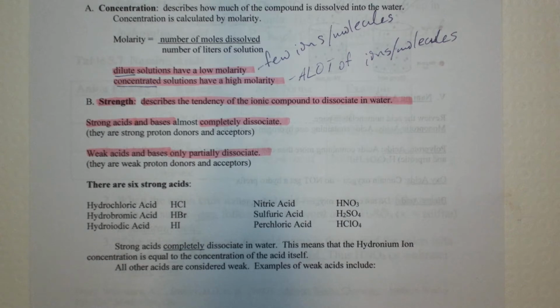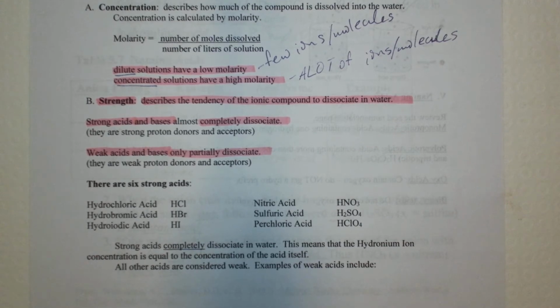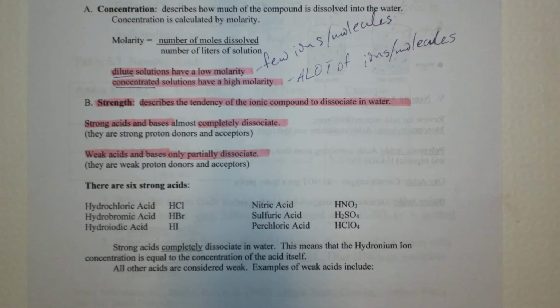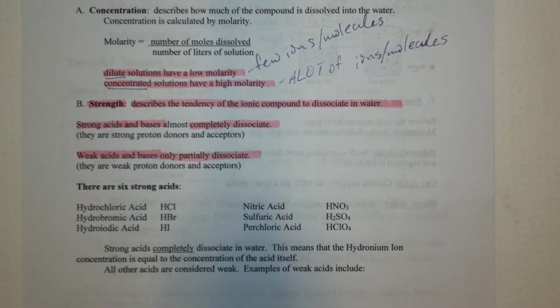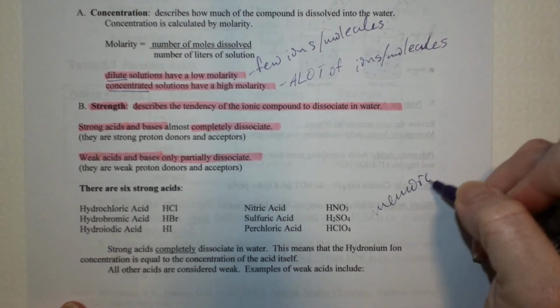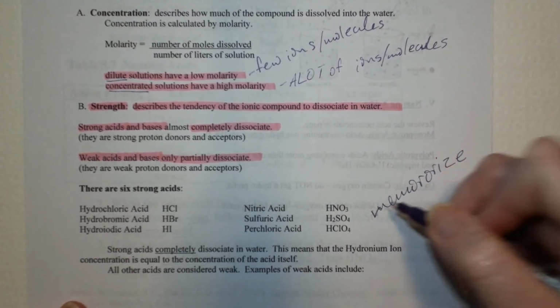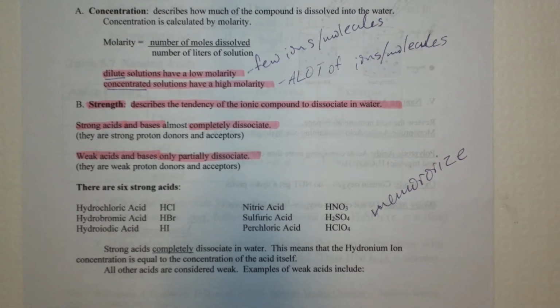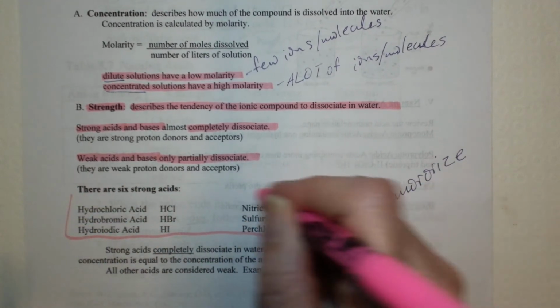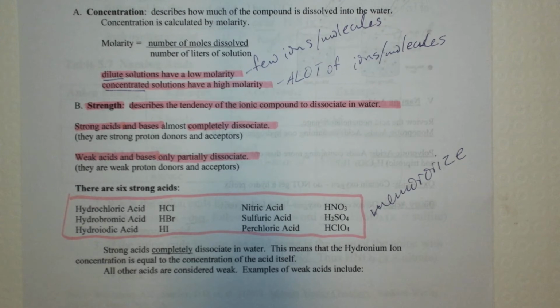There's a couple more that would be considered strong acids. Basically any acid that has 2 or more oxygens than the number of hydrogens is considered a strong acid. You basically need to memorize these common strong acids, because if it's not a strong acid, it's a weak acid. You are going to have to memorize these. These are the 6 common ones that we use most often.